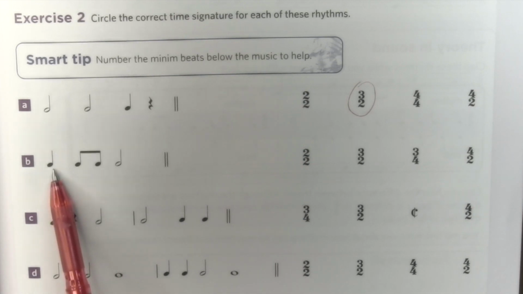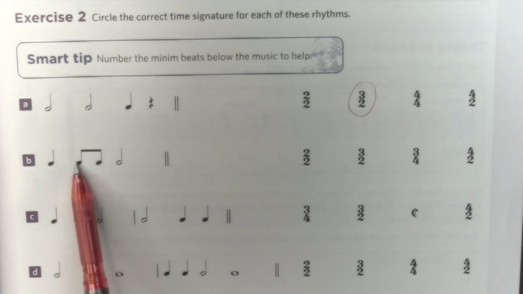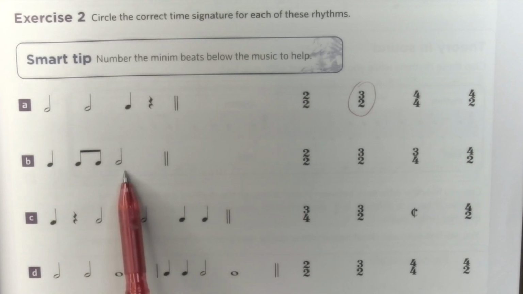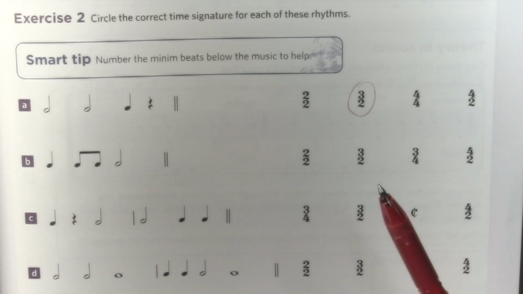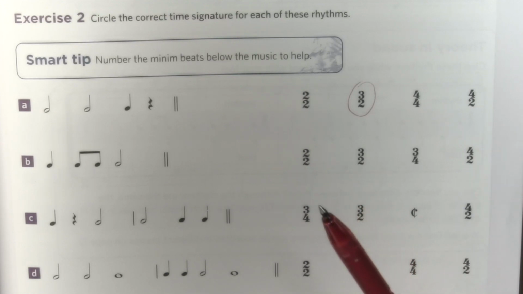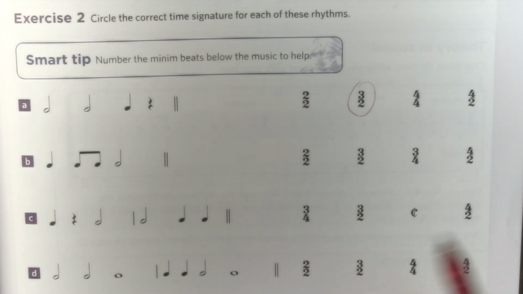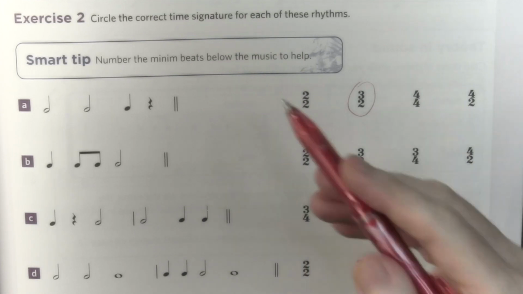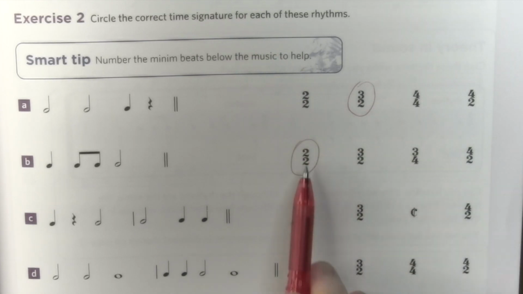In this bar here we have 1 crotchet, 2 crotchets and other 2 crotchets. Now this could be either 2 halves, so 2 minims, or 4/4. In this case we have no difference. So let's see our options. We don't have 4/4, but we have 2 halves. So the answer is 2 halves, which means 2 minims in a bar.